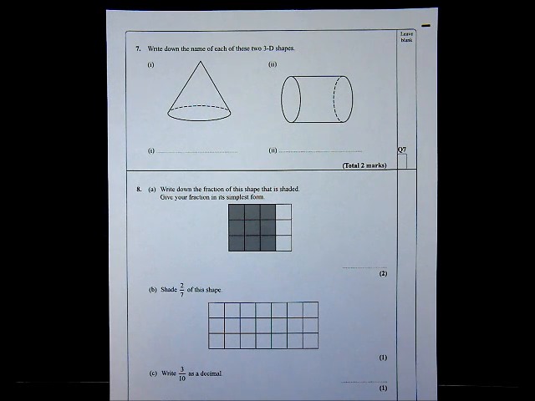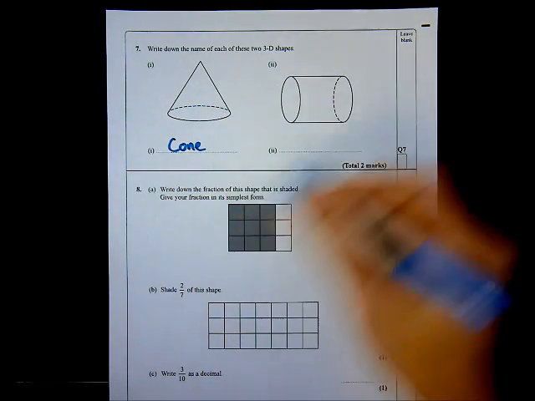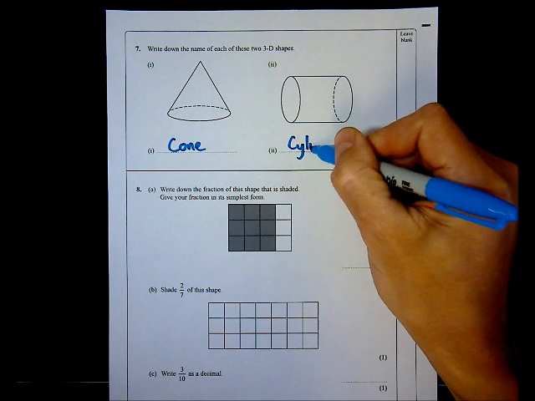In question number 7, I'm given some 3D shapes, and I'm just asked to write down the names of the 3D shapes. So the first shape here is a cone, and the second shape here is a cylinder.